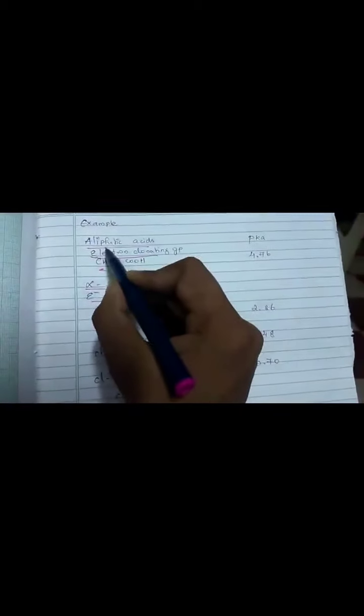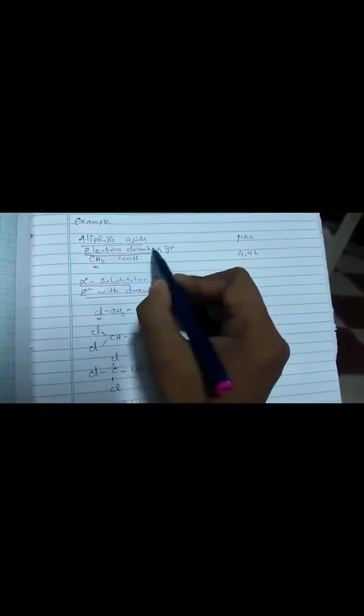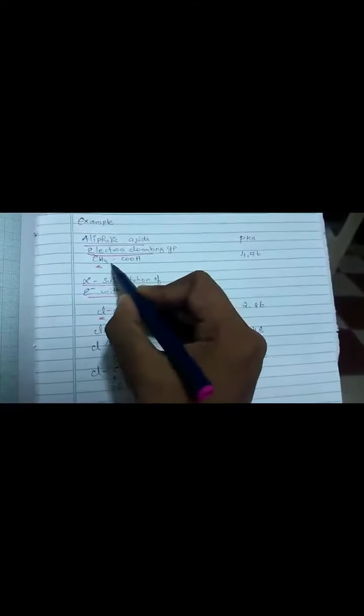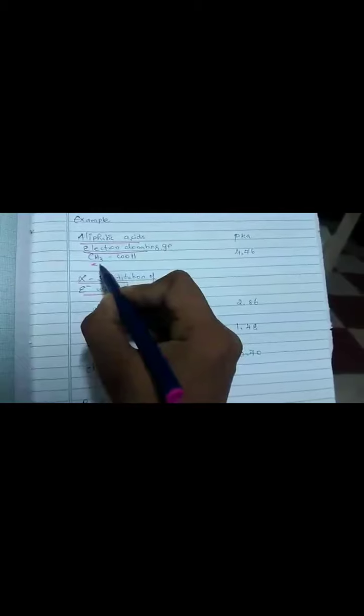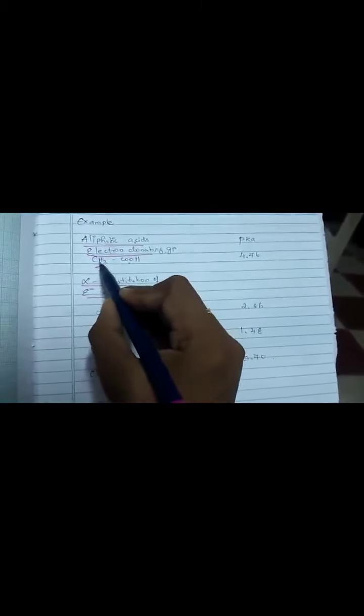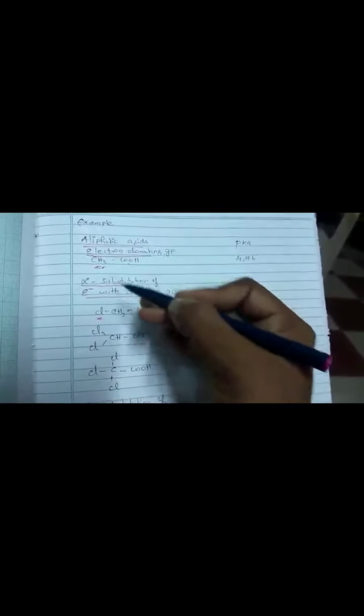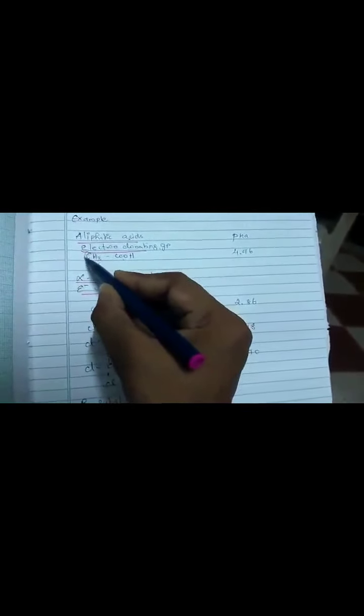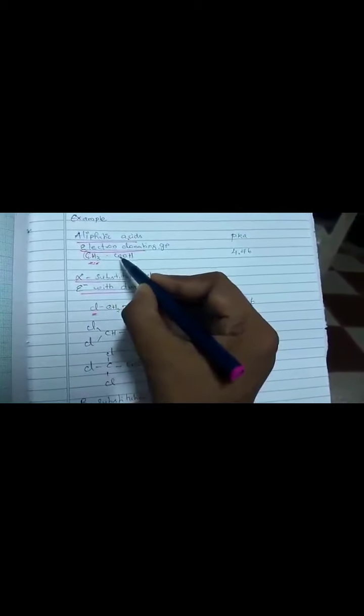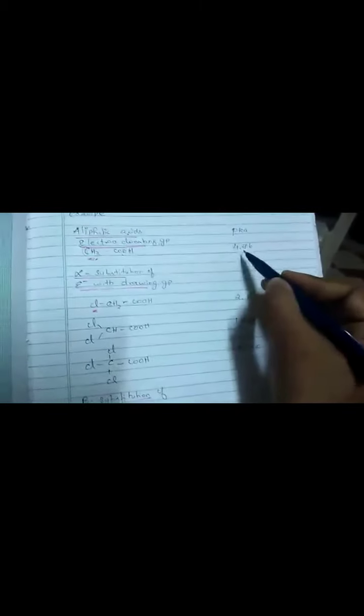For example, I give some aliphatic acids with electron donating groups. So R is an electron donating group. I gave CH3COOH. So what is the nature of CH3? H always has the property of being released as a proton, so it always donates its electron to the carbon. The electron density is more on this carbon, so it donates the electron to the COOH. So its pKa value is 4.76.